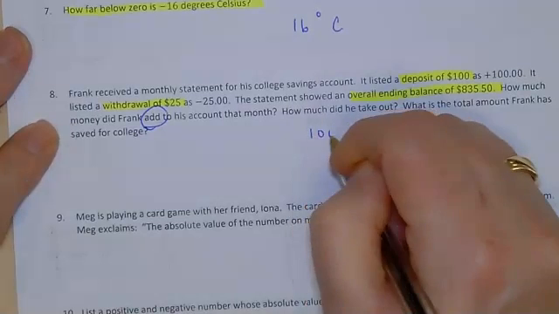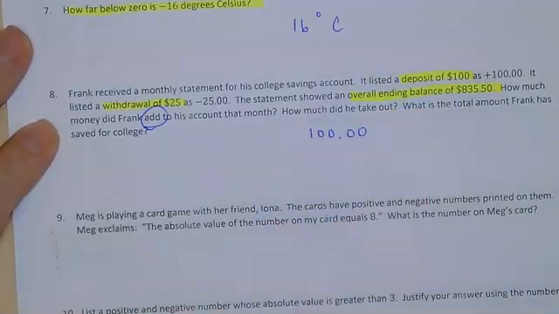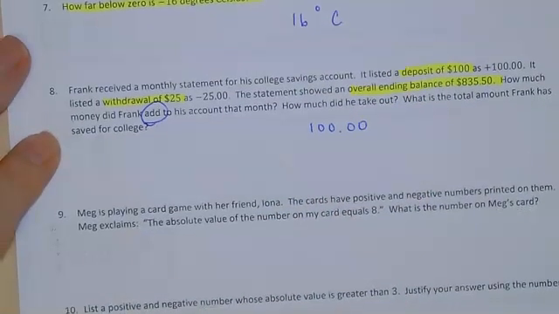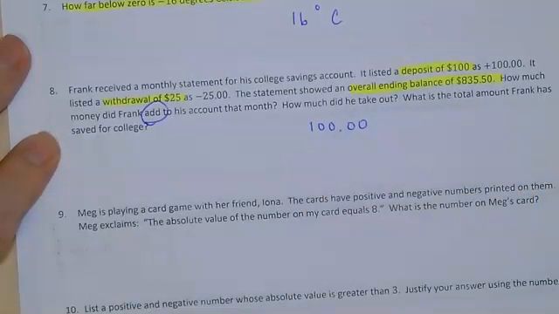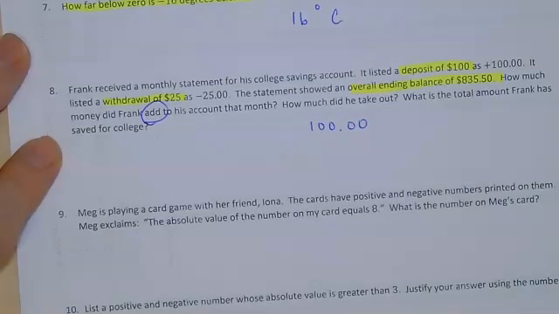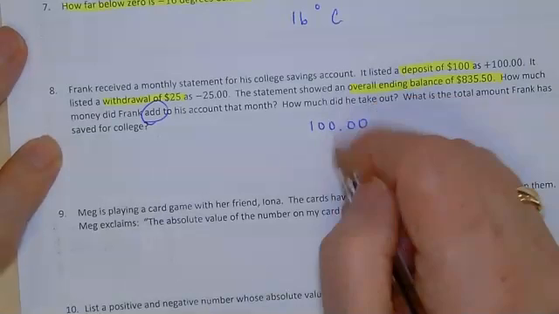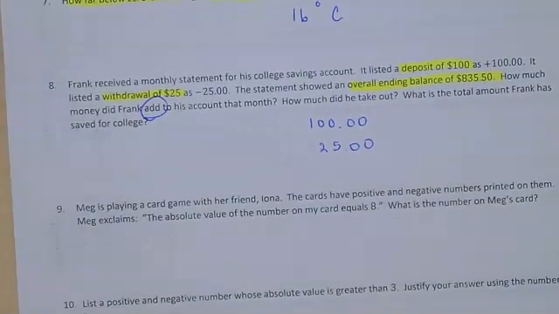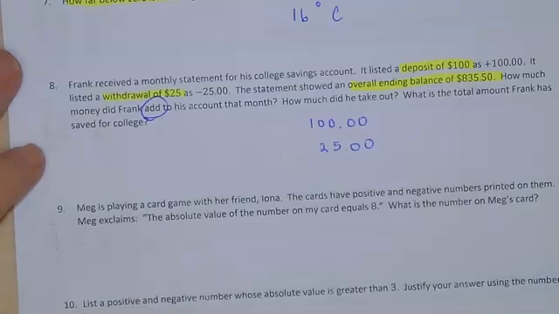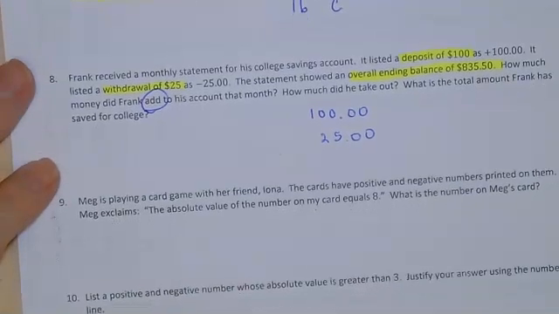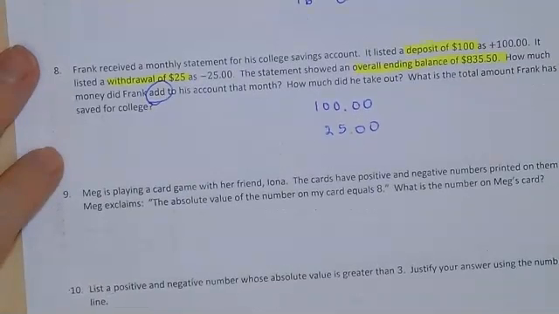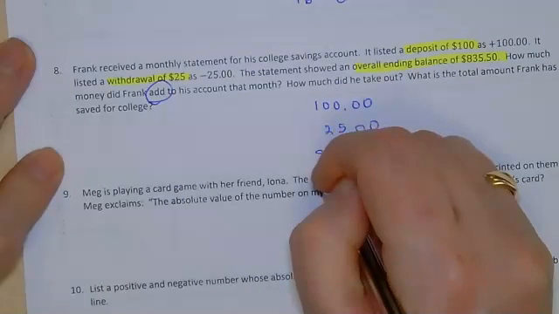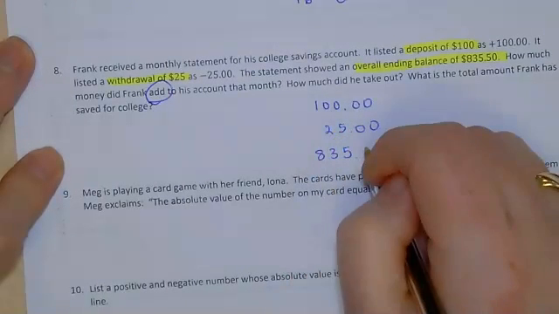Yep, he added $100. How much did he take out of his bank account that month, Omari? Negative 25. No, you can't take out negative 25. What number do I write? 25. How much did he take out? He took out 25. What's the total amount he has saved for college, Jackson? It's the total amount he's got now. And 50 cents.